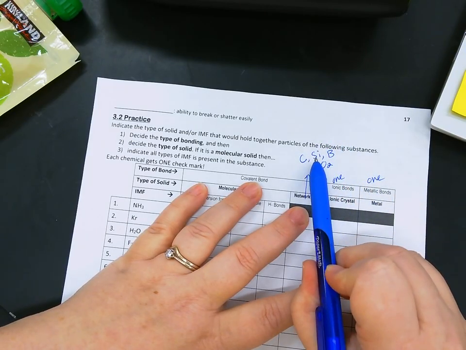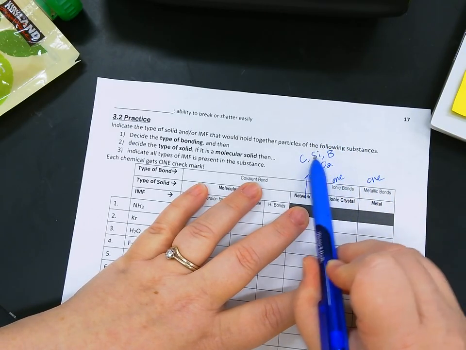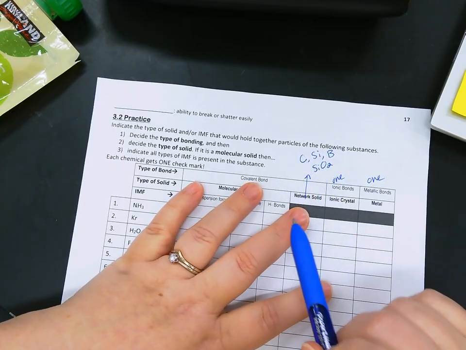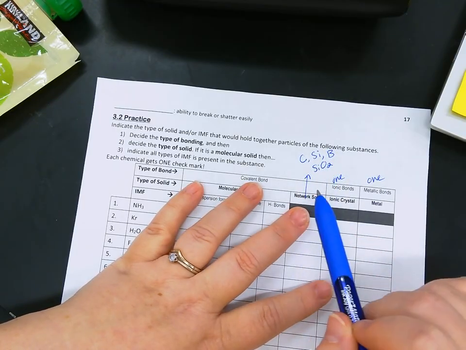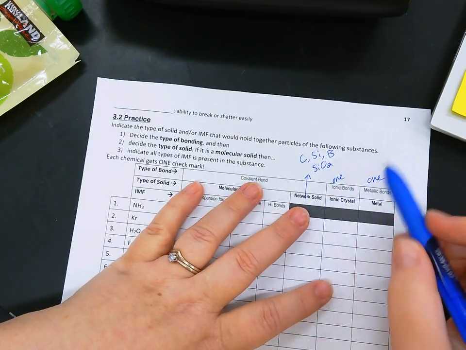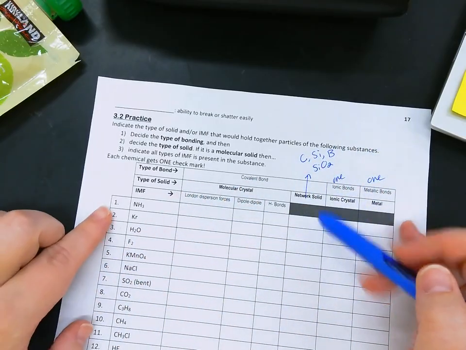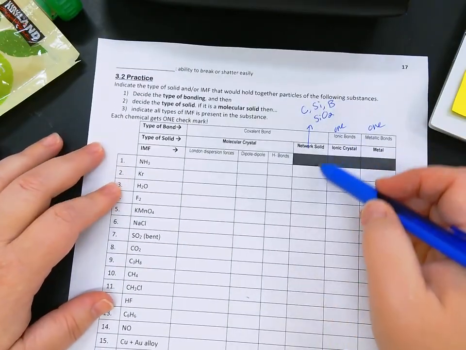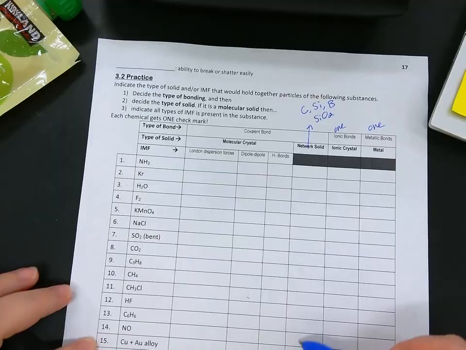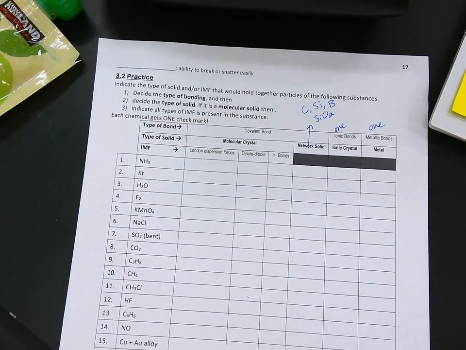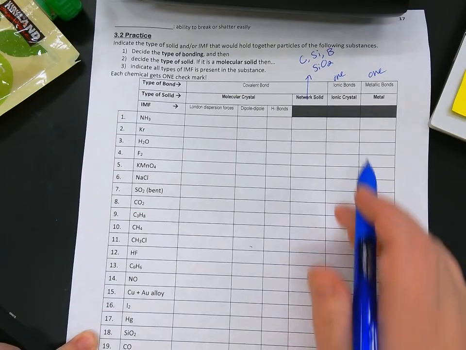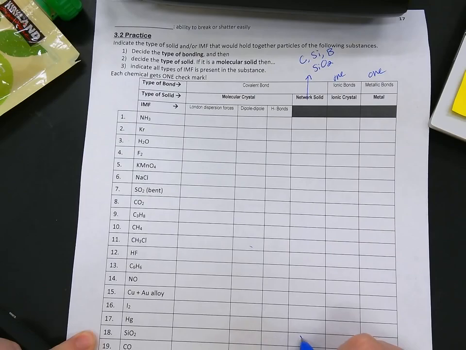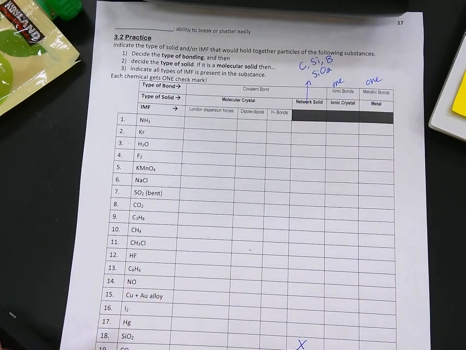Maybe a combination like boron and silicon mixed could create a covalent network, but they're very, very rare. So you could go down this list and go, oh, I don't see any yet until I get to number 18 and I get SiO2. So in that one, I'm going to check that box, network solid, and that's it. So they are very, very rare.